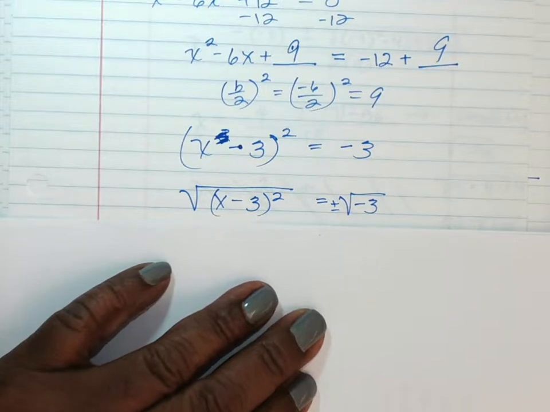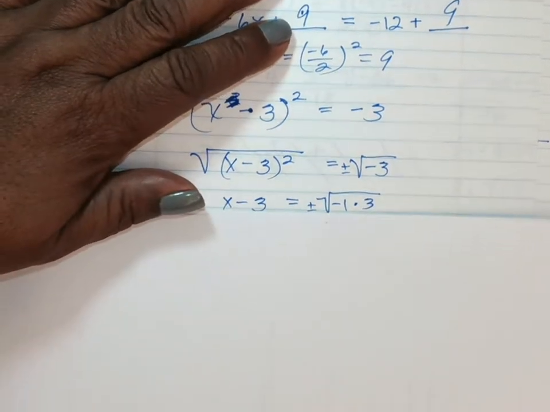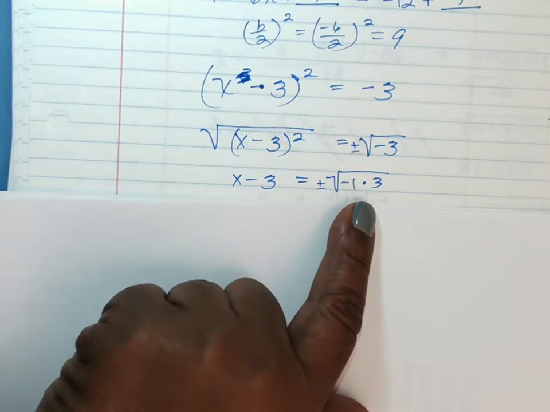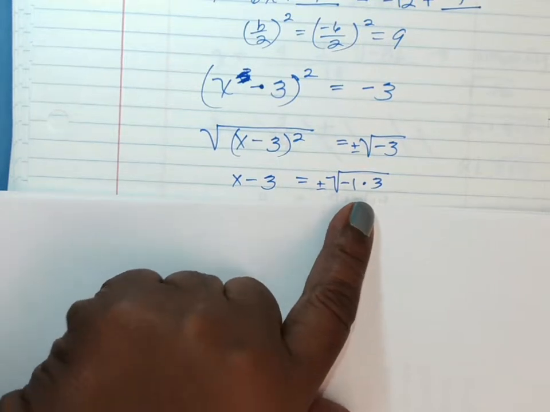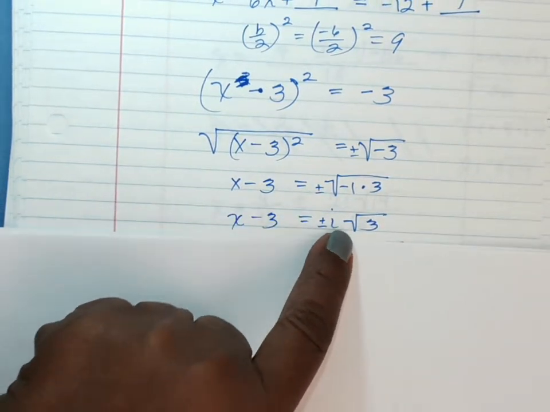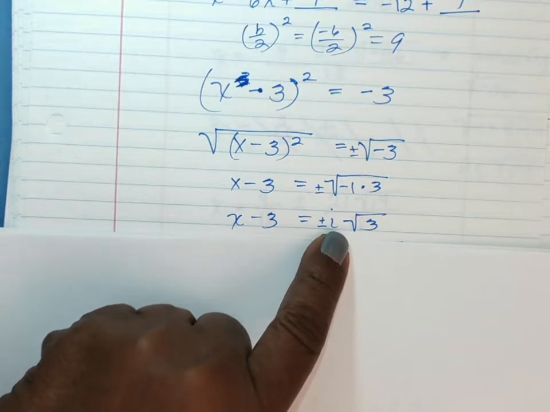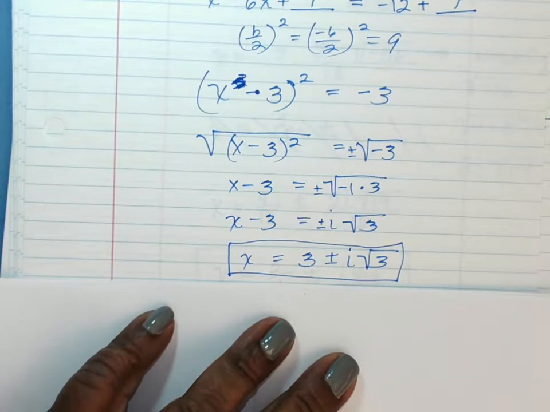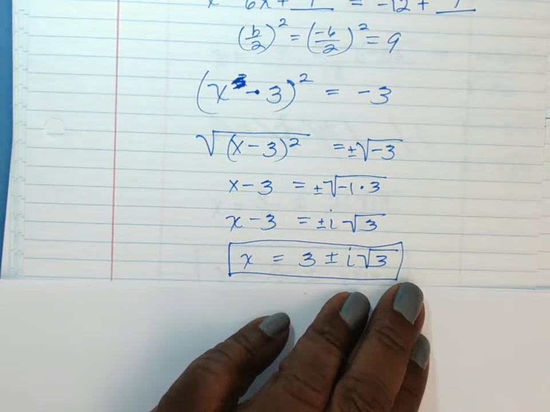And the minute I see that, I know that the first thing I should do is factor -1 out of that number and simplify it outside of the square root as an i. Once I've done that, I can simply add 3 to both sides, and here is my answer. 3 plus or minus i square root of 3.